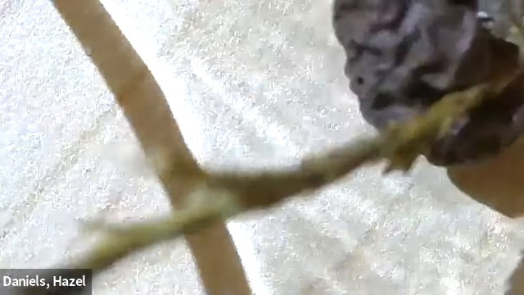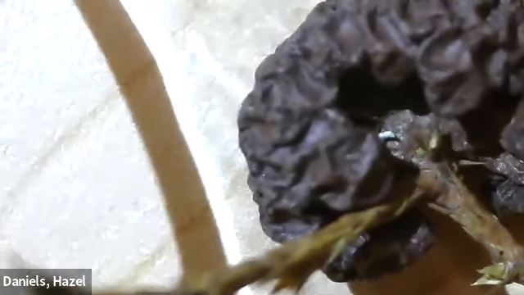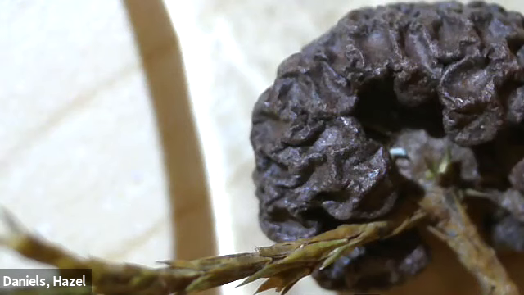first I'm going to show you the main host. This is the gall that's produced. This is a dried version of the gall that's produced. There we go. So again, this is a dried version of the gall.